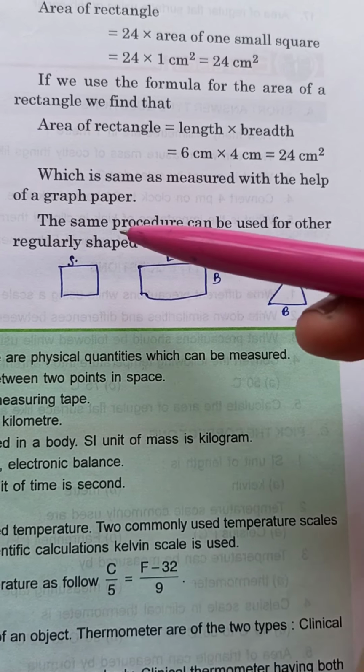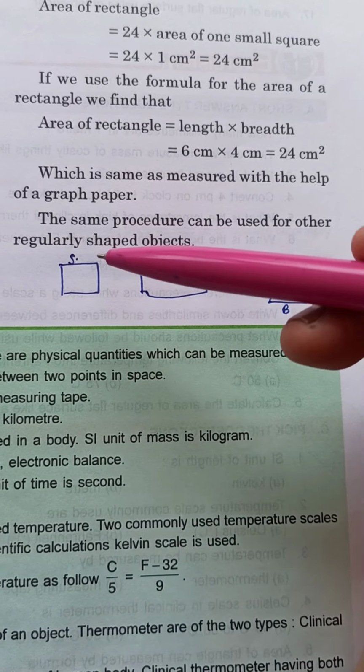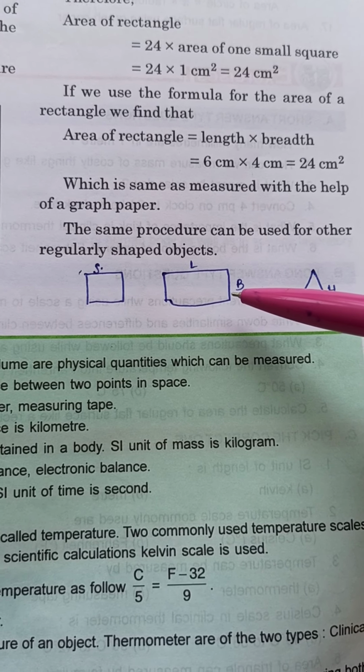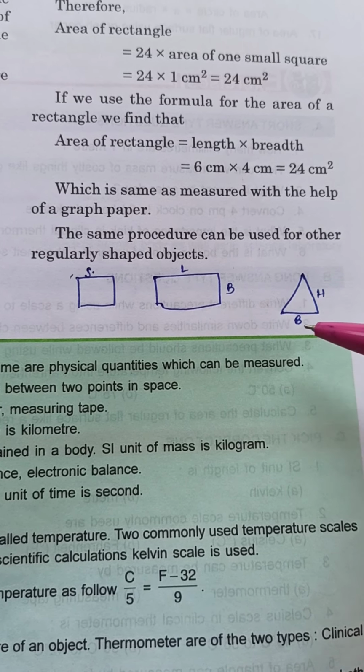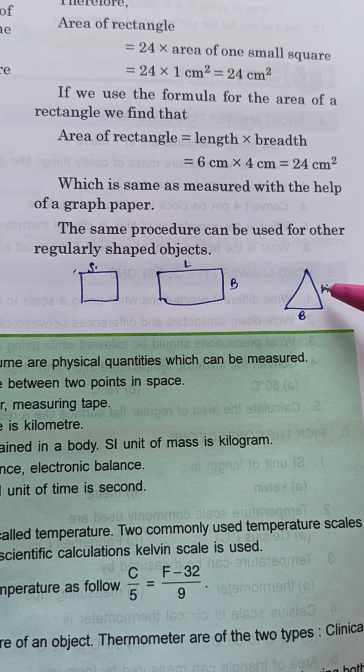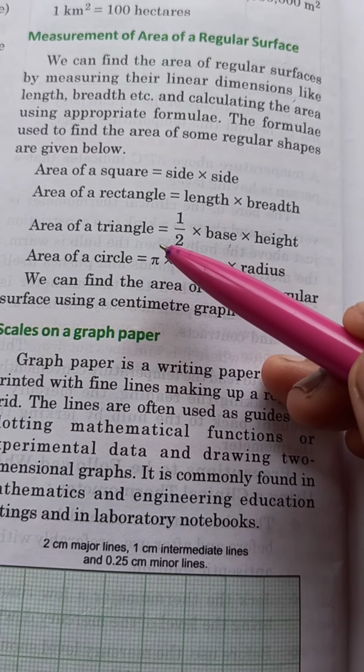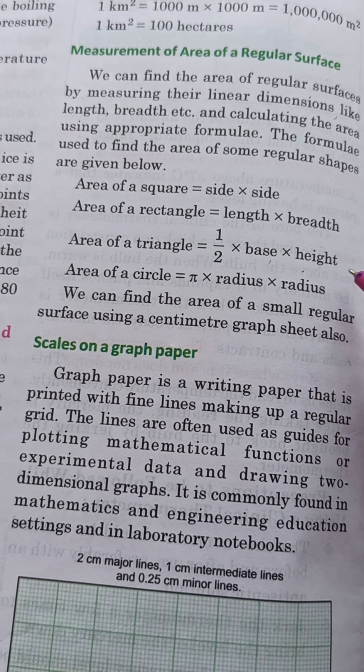Now see, this is a square, and in a square all the sides are equal. In a rectangle this is length and this is breadth. In a triangle this is base and this is height. So this is how we can see our formulae. Area of triangle is equal to half into base into height.